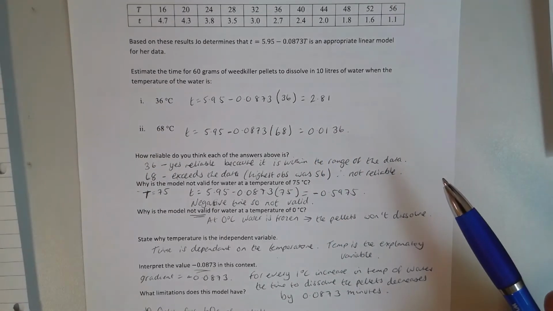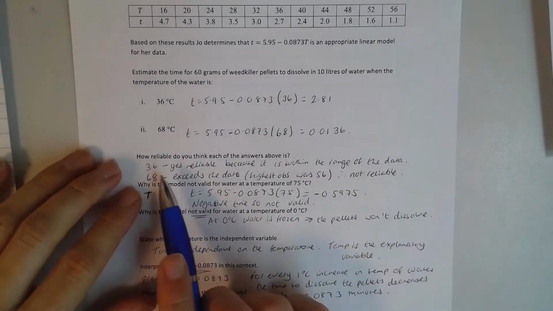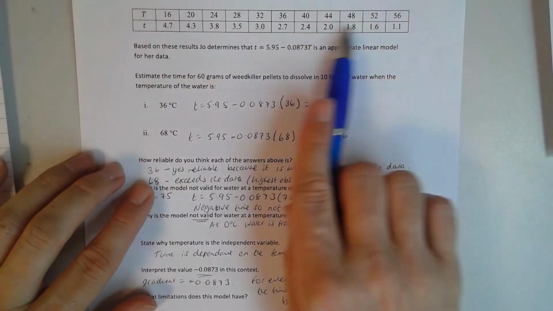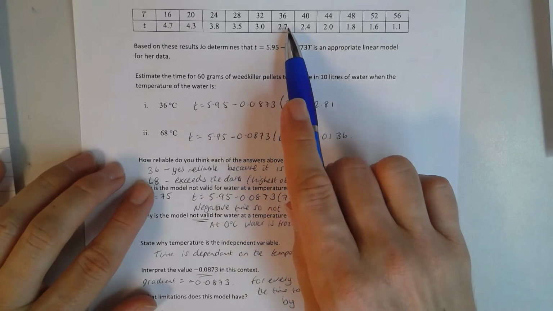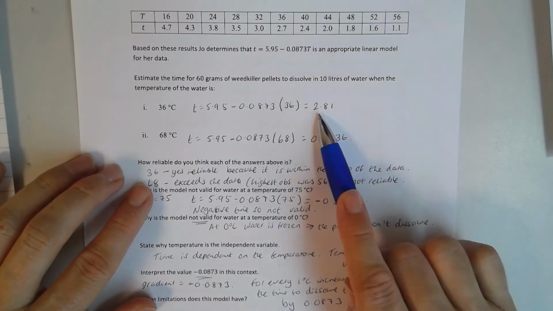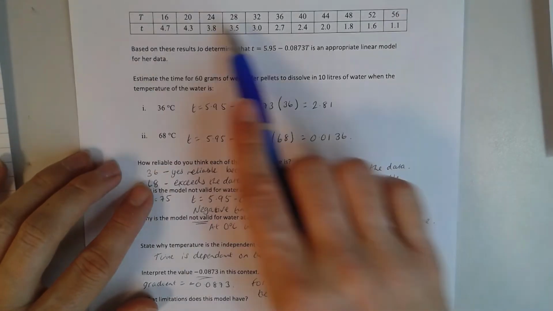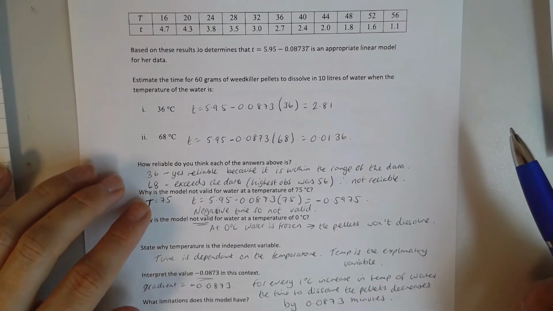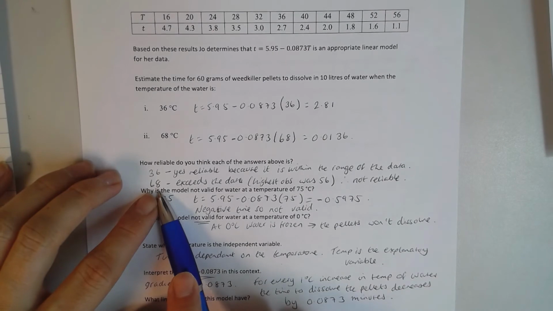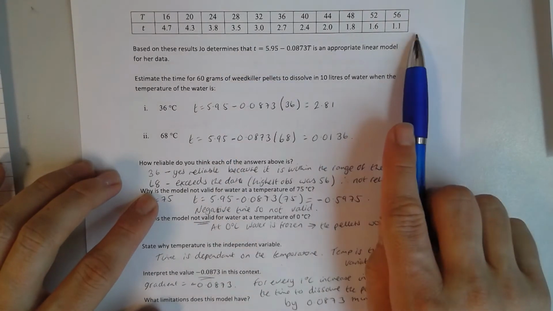Thinking about the reliability of these, well, 36 is within this data range. When we did the experiment it was 2.7. We've estimated it at 2.8. That seems reasonable and it's within the data range. However, 68, we haven't got information about that.